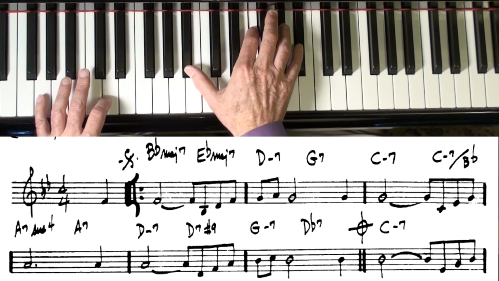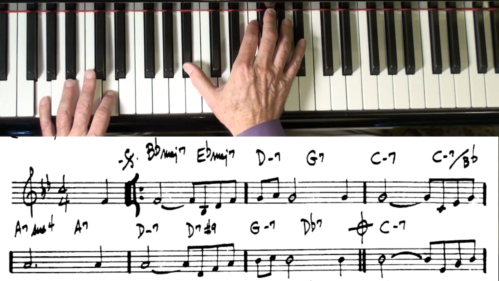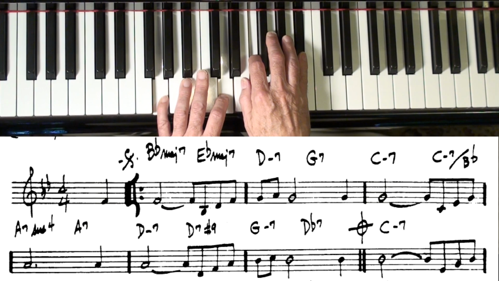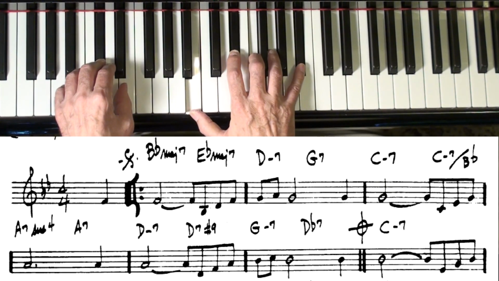Okay, it's the same chord, and the formula is 1, 5, 3, 7, 3, like this. This is how my mind works, okay? And I trained my mind to work this way because my teacher gave me these formulas and said, use them. So I did.